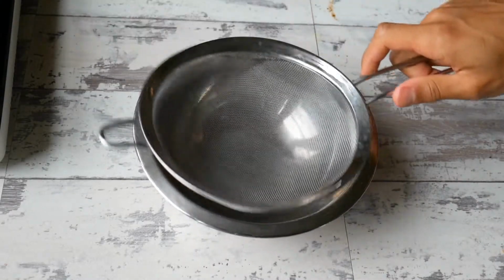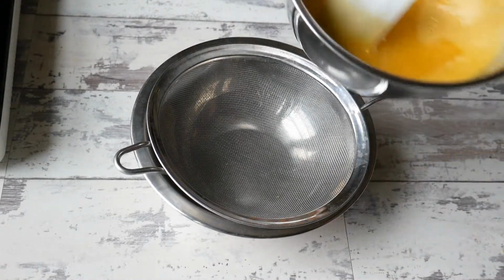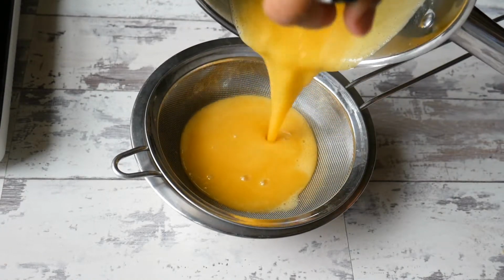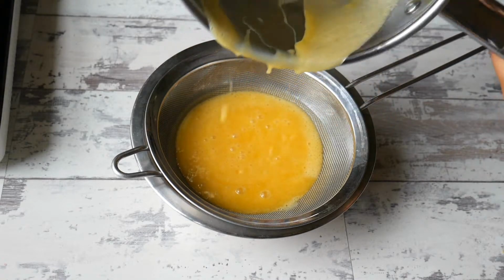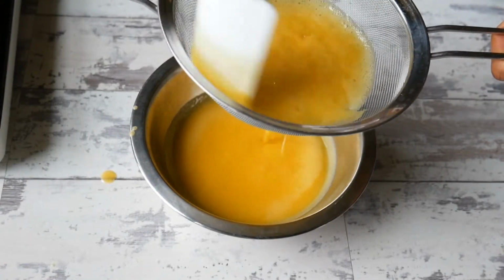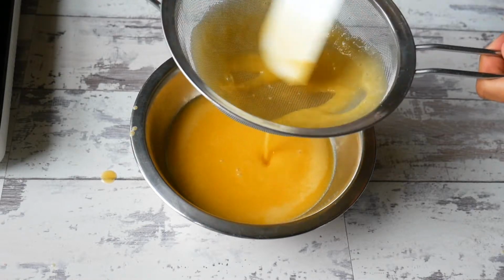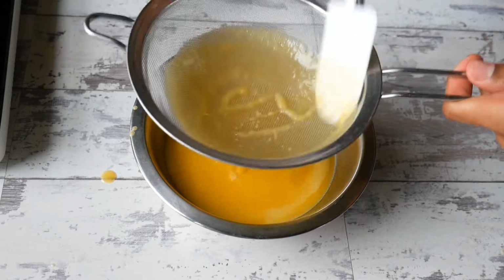Once it's been brought to that temperature, you're just going to pass that through a sieve in a bowl. The reason why I'm passing this through a sieve is just to get rid of any pulpy bits of your fruit if you're using a smoothie like I am, or some fruit puree, and also get rid of any stringy bits that you might have on your egg.